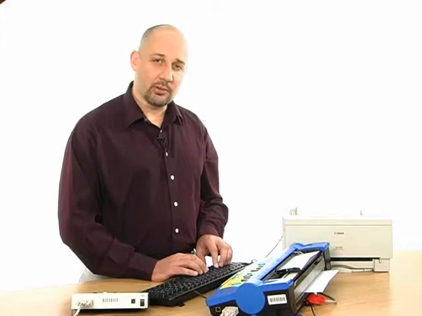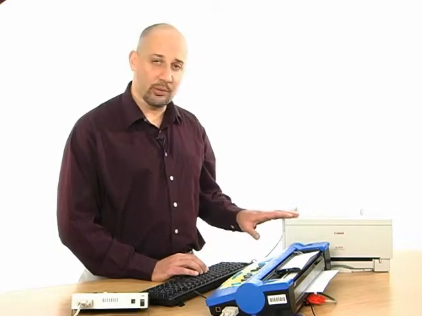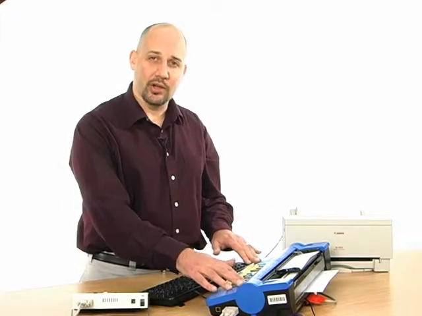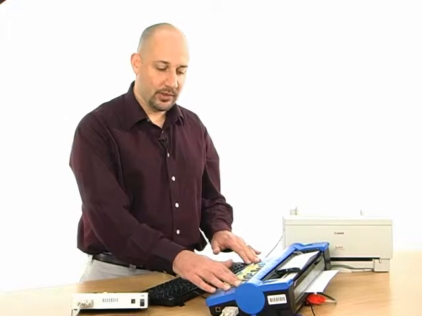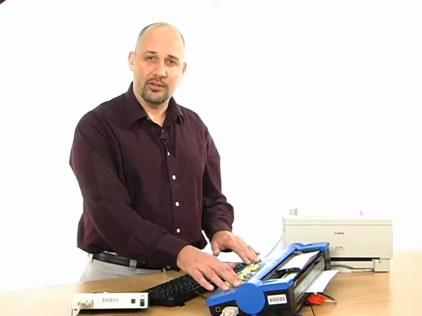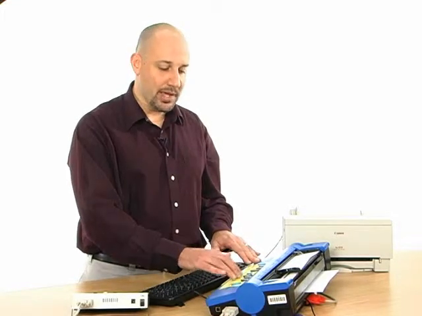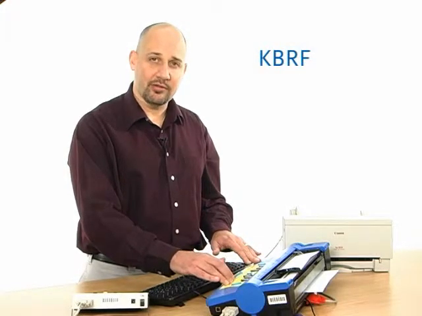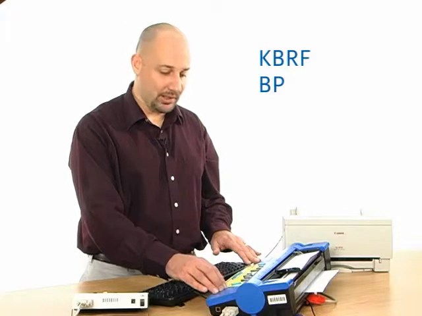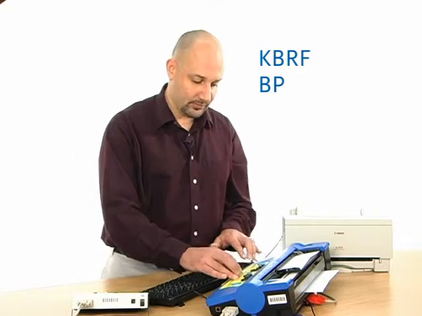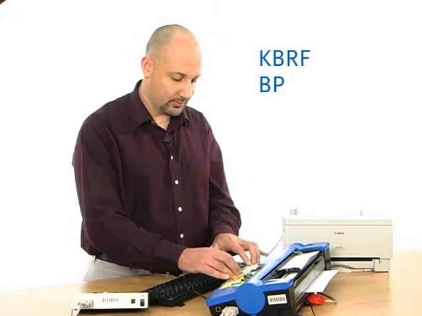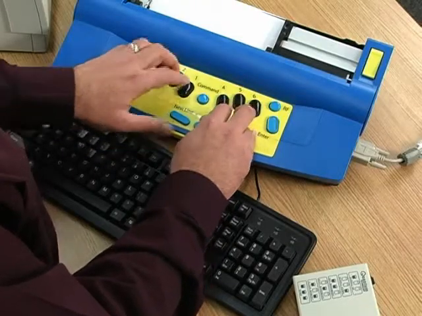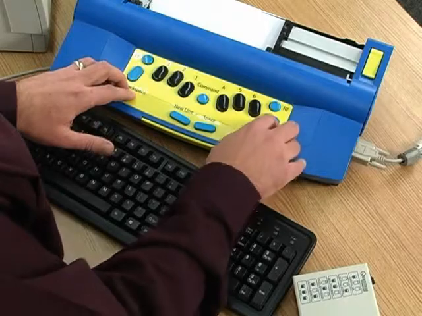Similarly, if the teacher wants the student to be able to produce a print copy for them, they can program the back translation onto the right function key. The command for back translation is BP, so our command to program the right function key is KBRF space BP. Command KBRF space BP. OK.